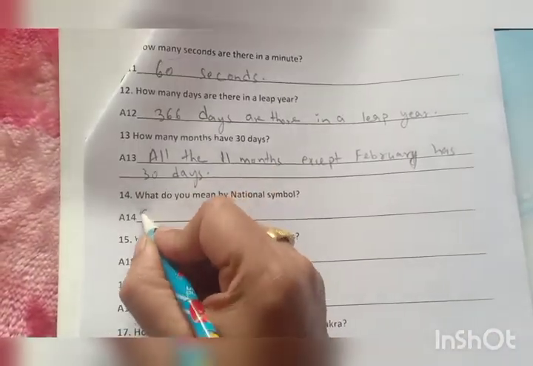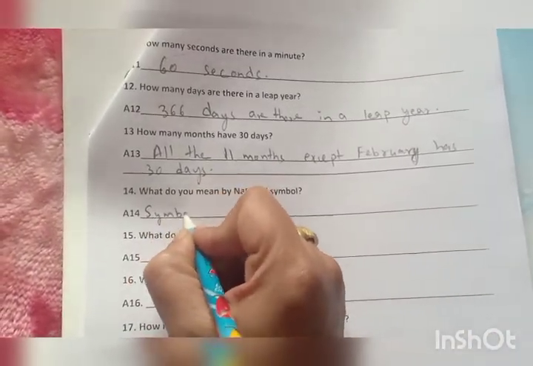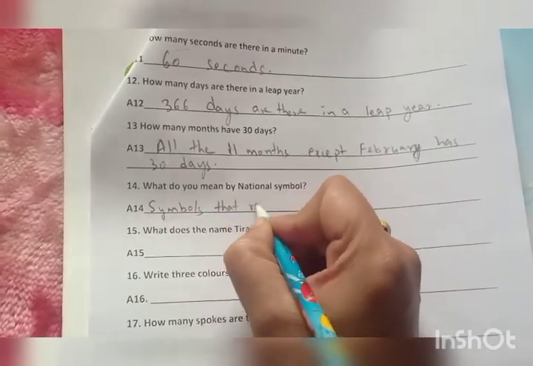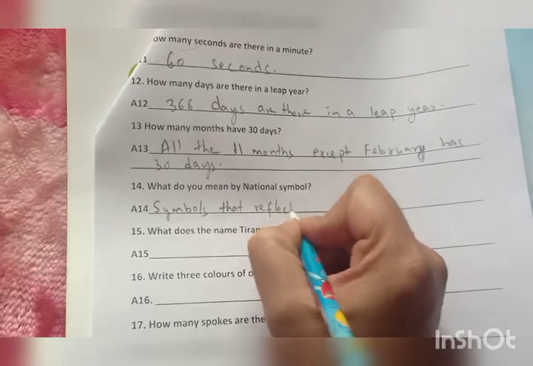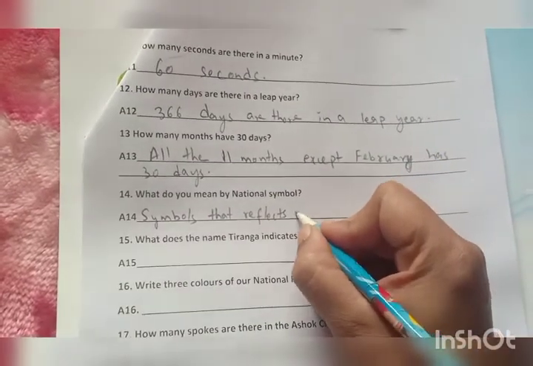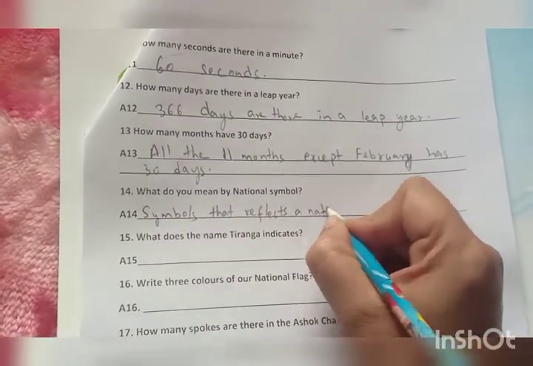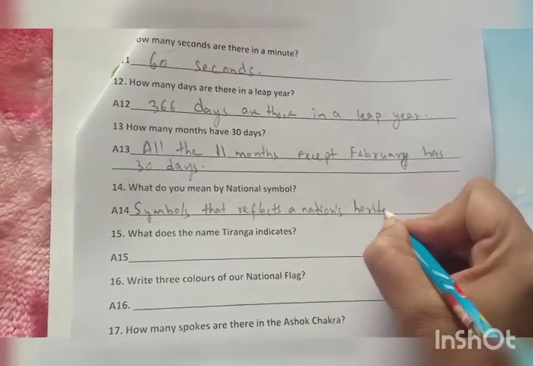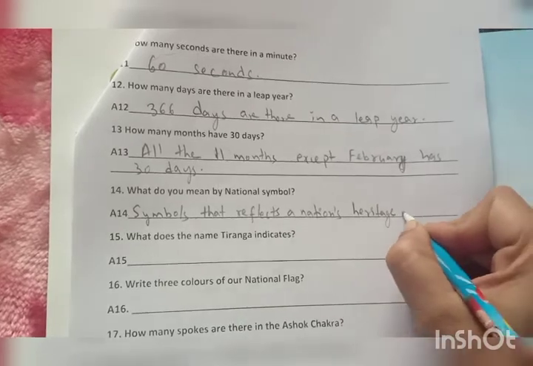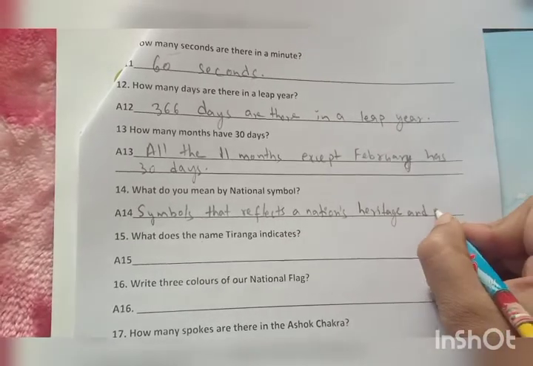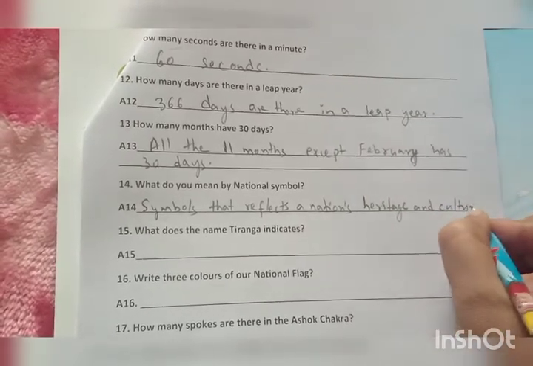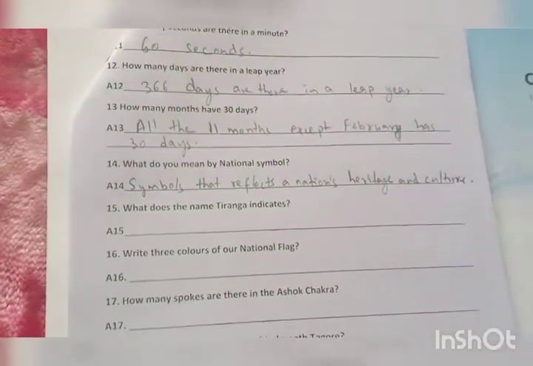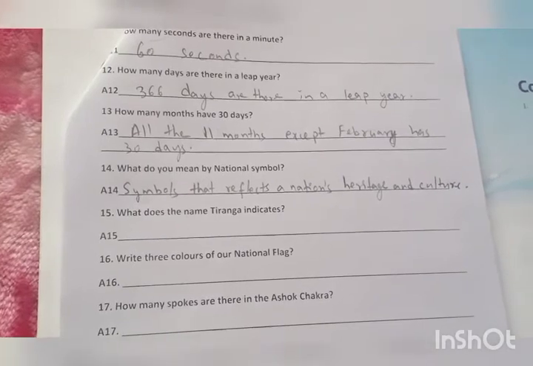So we write here, symbols that reflect a nation's heritage and culture. A nation's symbols that tell about its heritage and culture are national symbols, right?